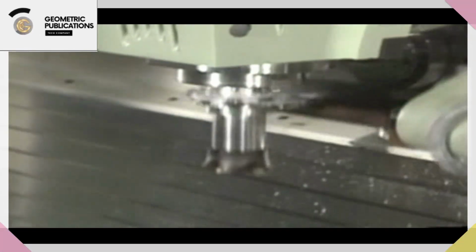It is automated on the machining center, and tool storage may range from 20 to 200 or more tools.